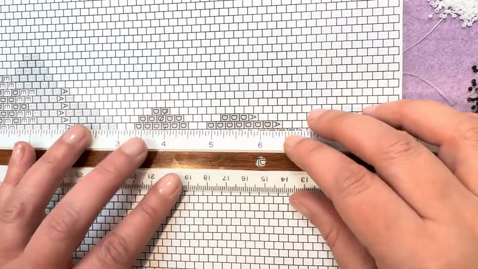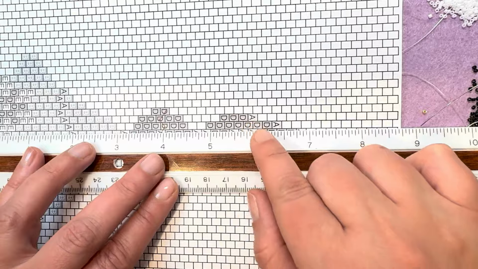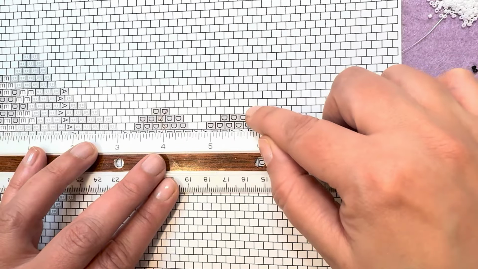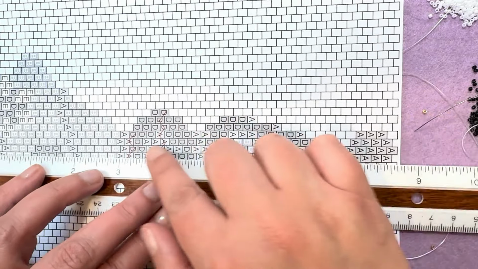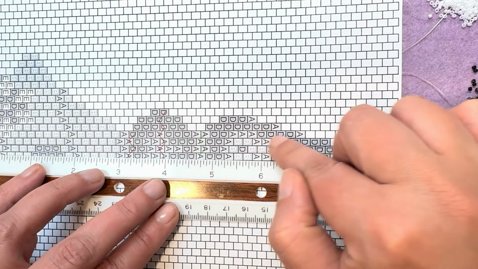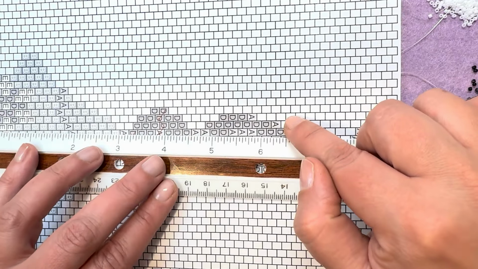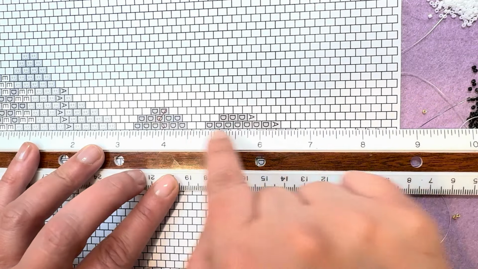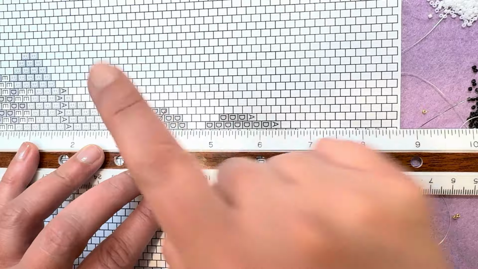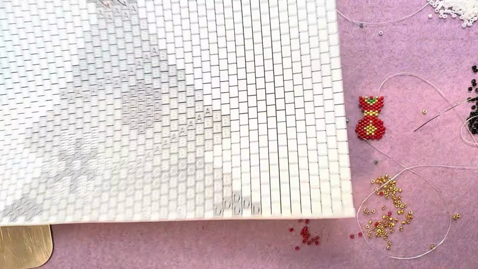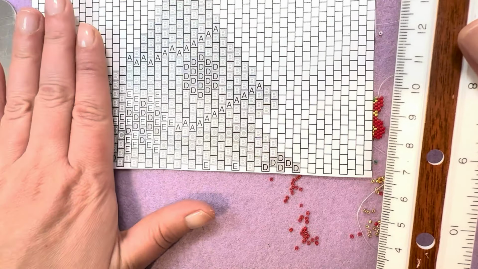And to add these two increases in brick stitch on the top of the already created part with the peyote stitch like this, you then come and bring the thread down here and make an increase here.